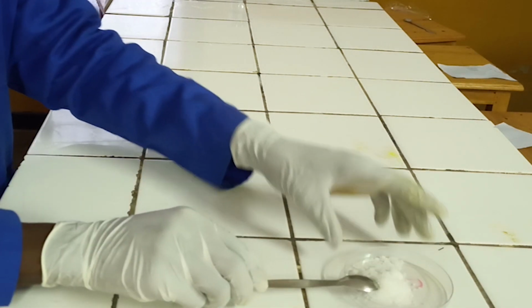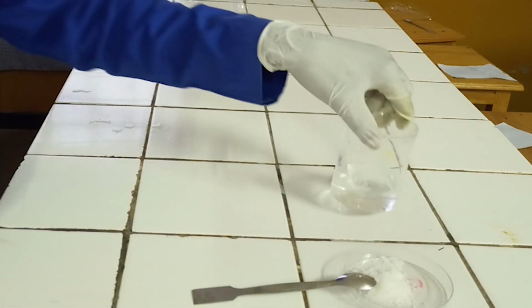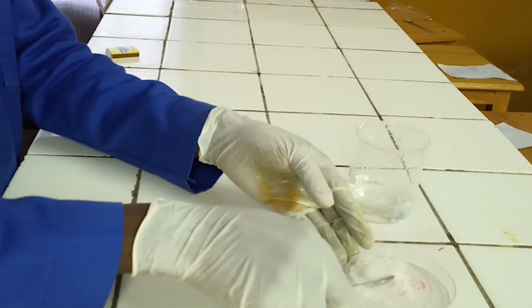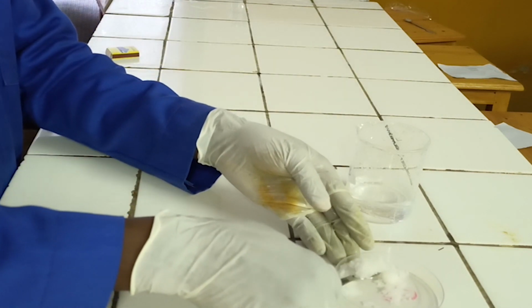Test for bromide ion. First step, dissolve a spatula-full of analyte salt in 50 ml of water.